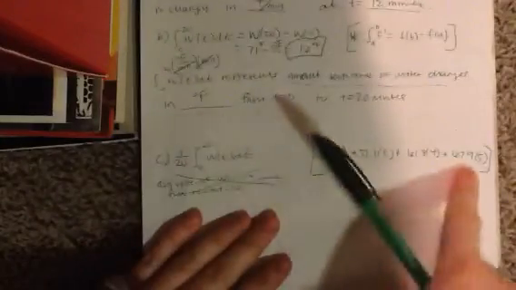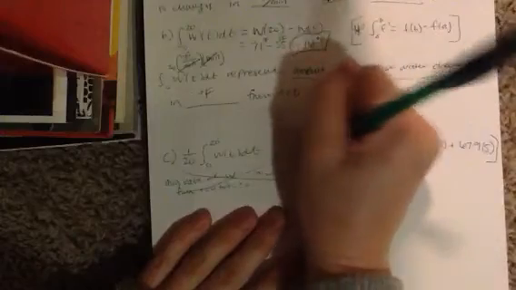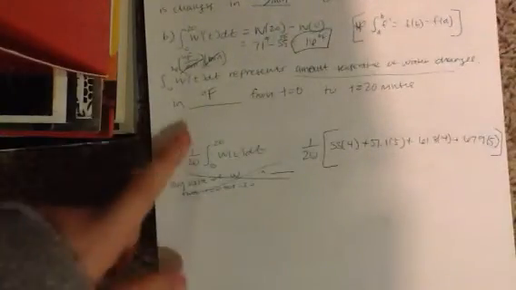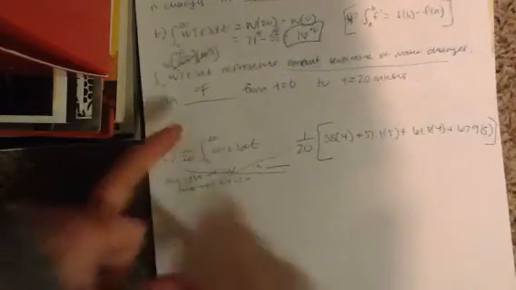Now this is just the integral part, right? I'm adding up my Riemann sum to get the integral. I still need to put the 1 over 20 out front, because if I don't have the 1 over 20, that's not the average value. That's just, well, I don't even know what that would represent. It would be kind of meaningless.